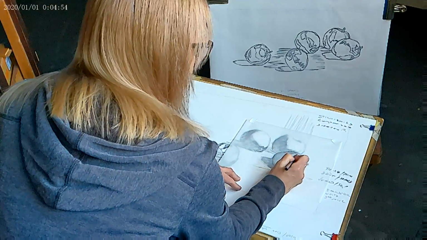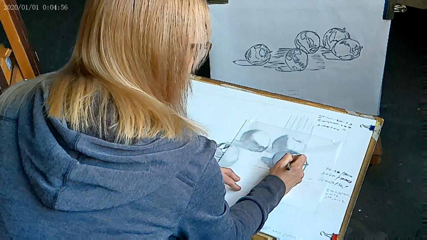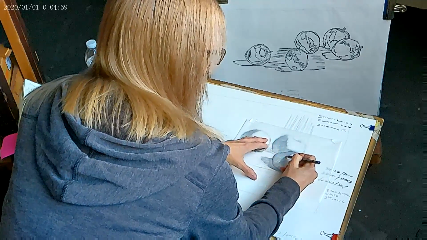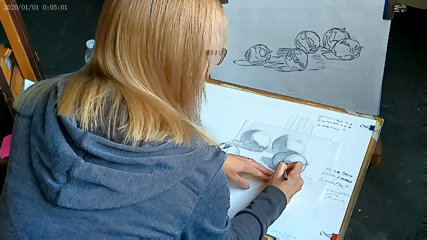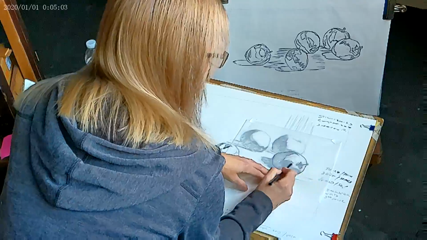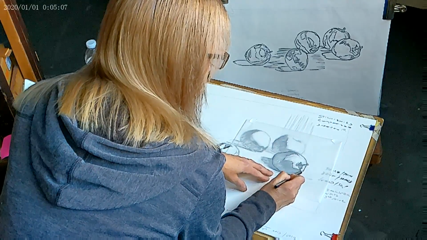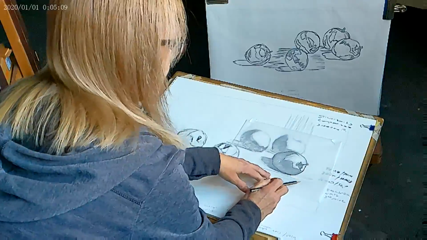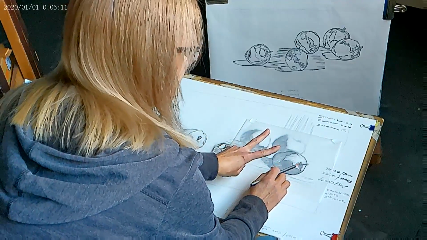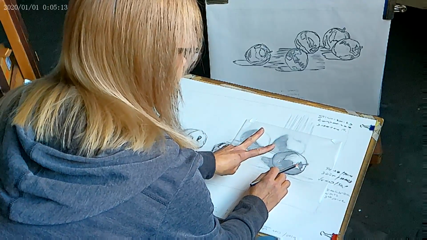Now I'm going to draw where my cast shadow is. I'm going to follow along my apple and outline that. Okay, that's my shadow. But as we know, there's 2 values in the shadow area.